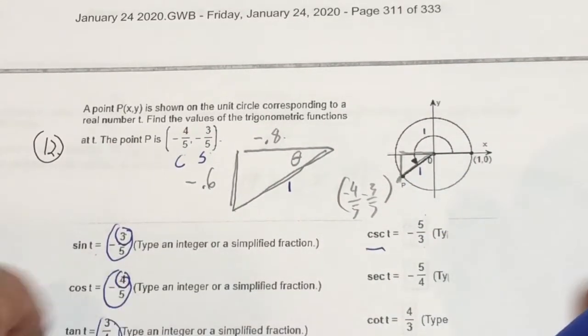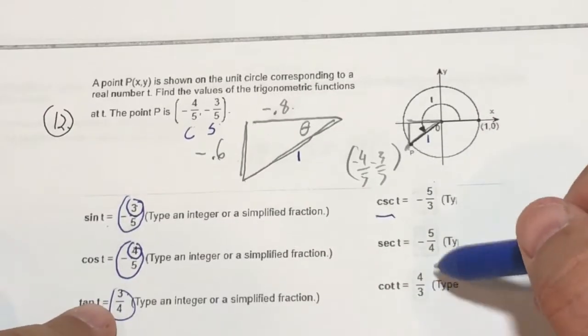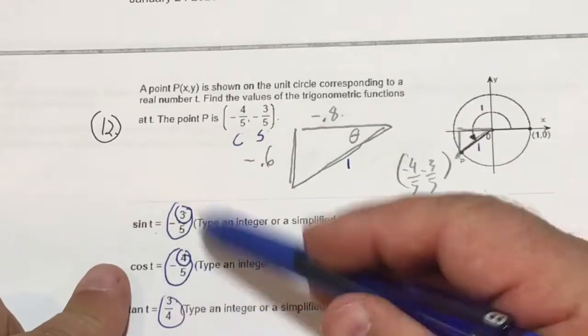Now the reciprocal functions, because this is negative 3/5, the reciprocal cosecant lines up with sine. That's just going to be negative 5/3. Negative 4/5 changes to negative 5/4, and 3/4 changes to 4/3. It's key, though. You have to get these correct in order to get these correct.